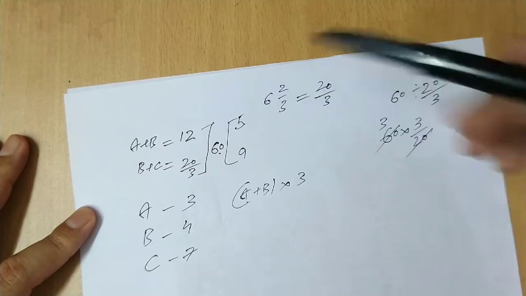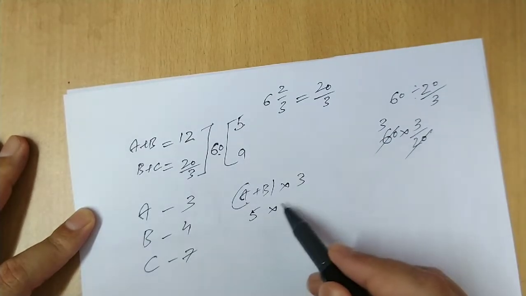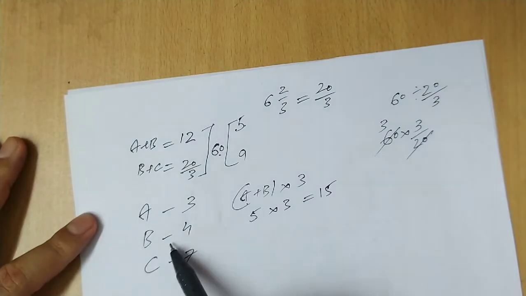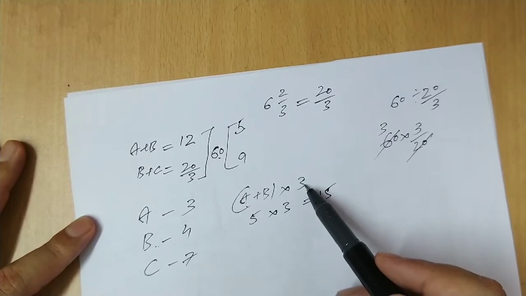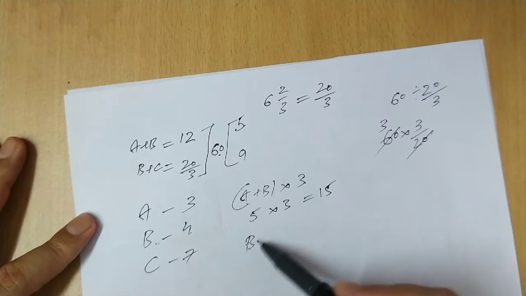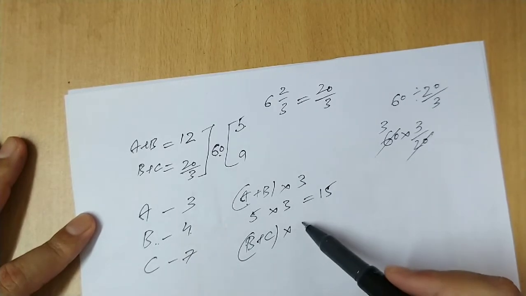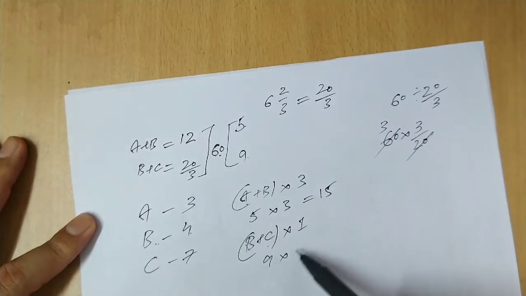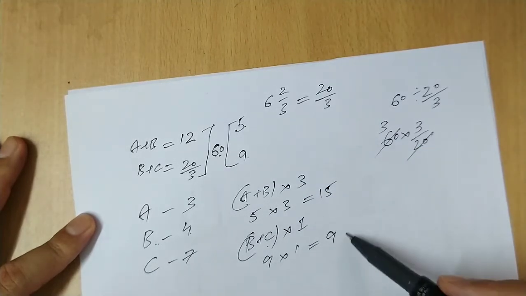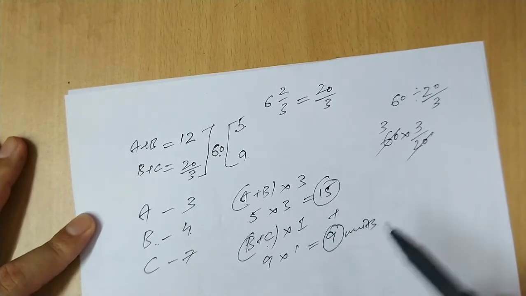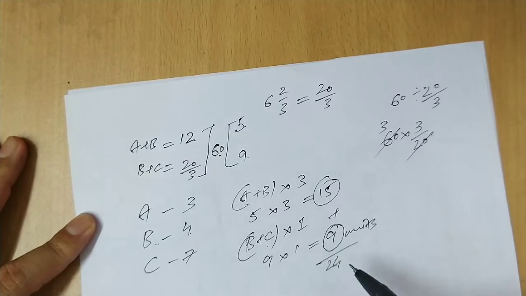A plus B is 1 day work. So in 3 days, A plus B will be able to complete 15 units. And B has already worked for 3 days. B is left with 1 day. So let's say B plus C, they work for 1 day. B plus C's efficiency is 9. So they will be able to complete 9 units. So 15 plus 9, we get 24 units.